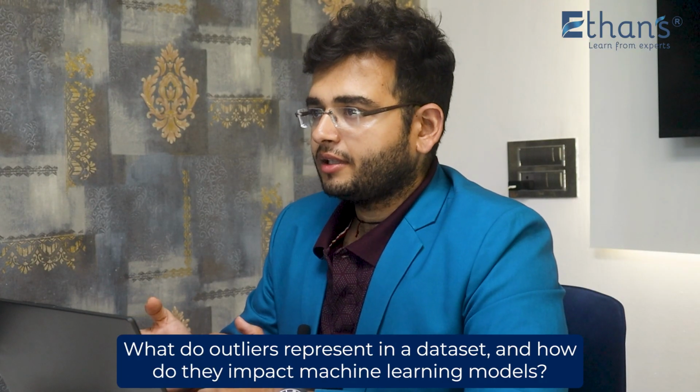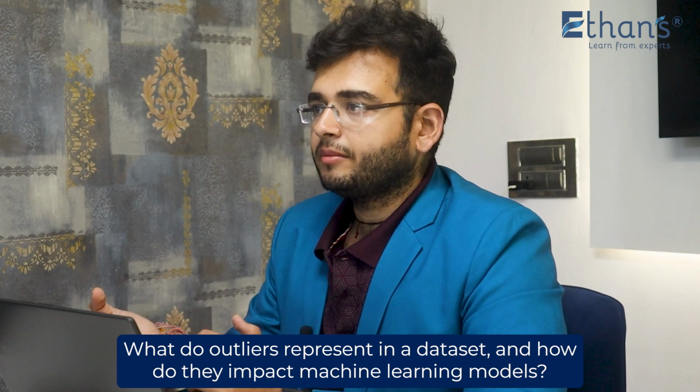What do outliers represent in a dataset and how do they impact machine learning models? Outliers are data points that significantly differ from the other observations in a data set. Now, this can be due to variability in the data or measurement errors or other factors. Outliers can have a substantial impact on machine learning models by skewing the results and affecting the performance. For example, in a linear regression model, outliers can distort the estimation of the coefficients, which can lead to a less accurate model.